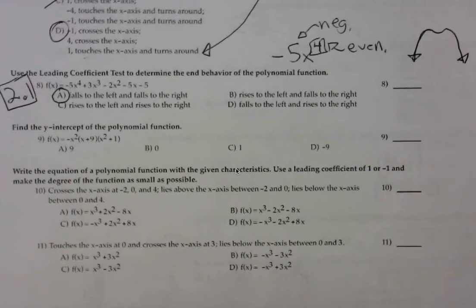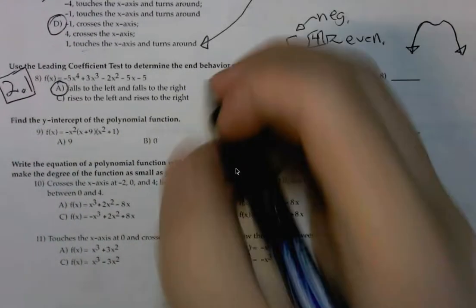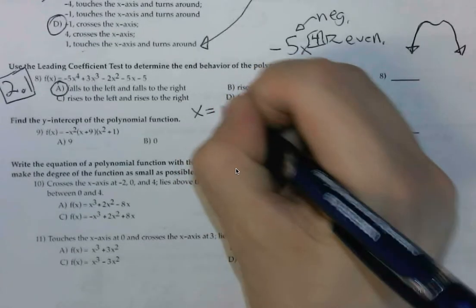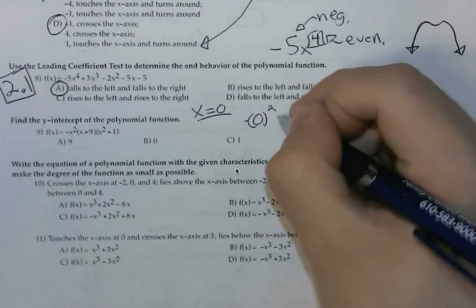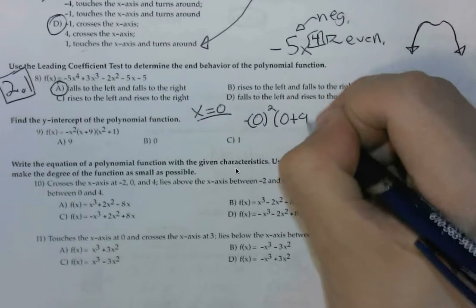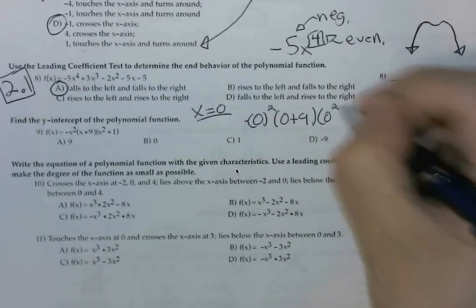Y-intercept of the polynomial function for problem 9. Plug in when x is 0. So you have negative 0 squared, 0 plus 9, 0 squared plus 1.